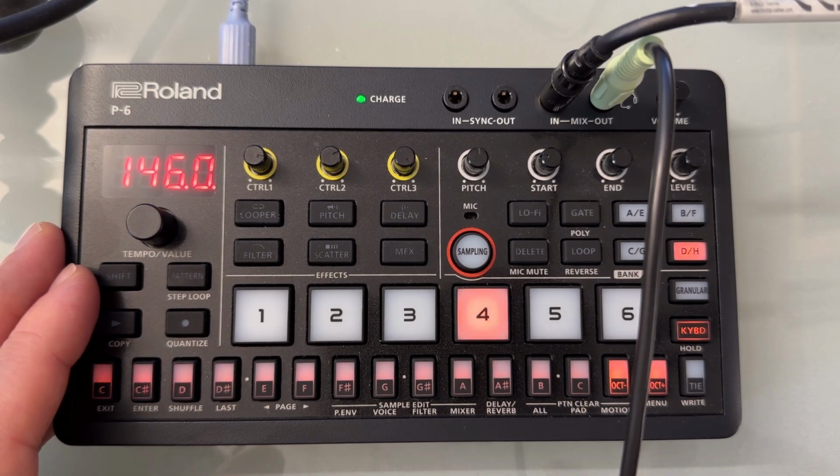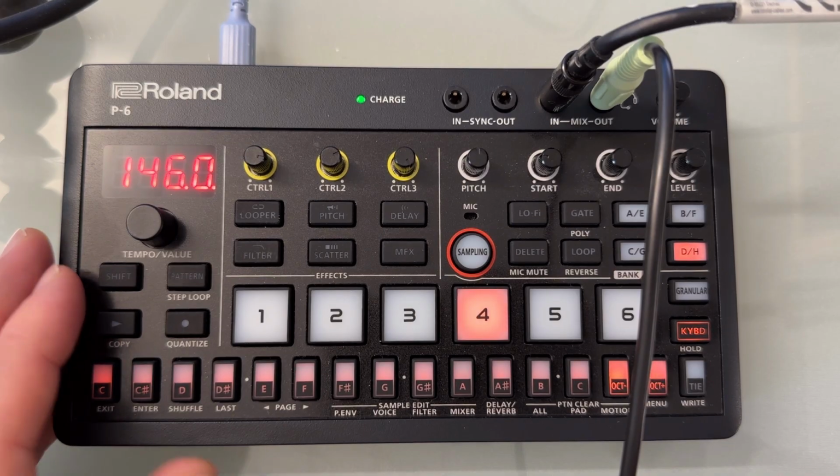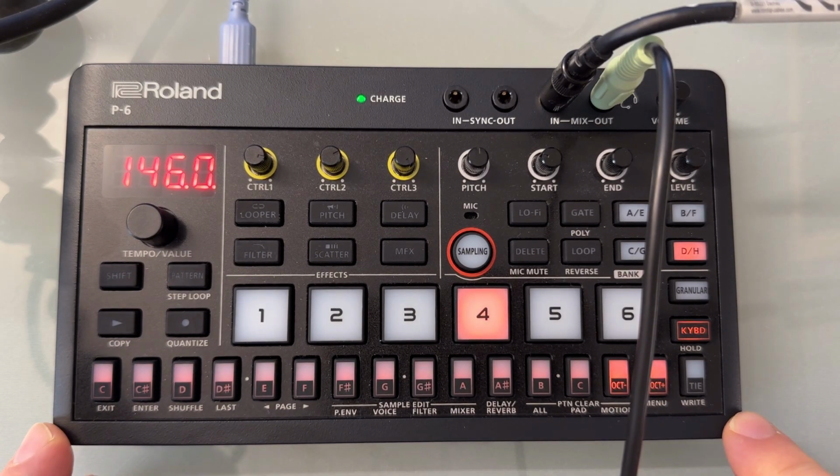You could go to 170, 180, or so on. So yeah, it's a good way, because in fact with the P6, my only complaint about this sampler, it's a fantastic machine, but it lacks time stretching. We have slicing. It's a way to adjust the loops, but it's not perfect.